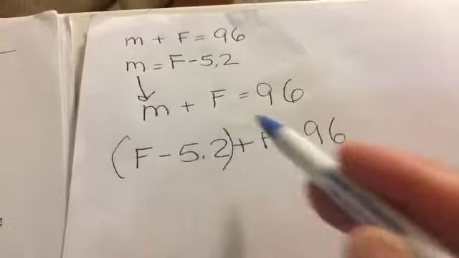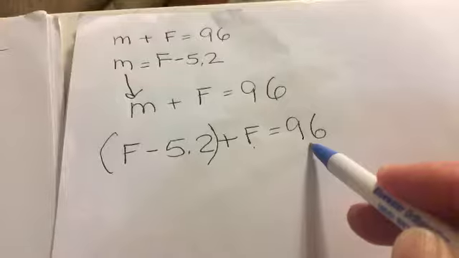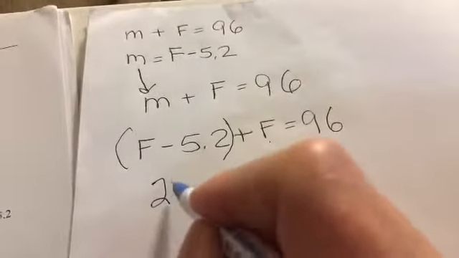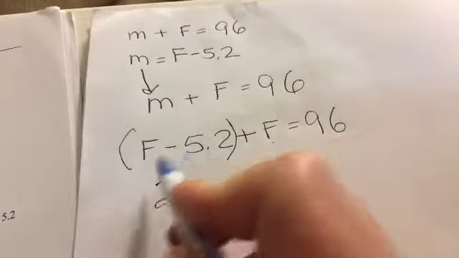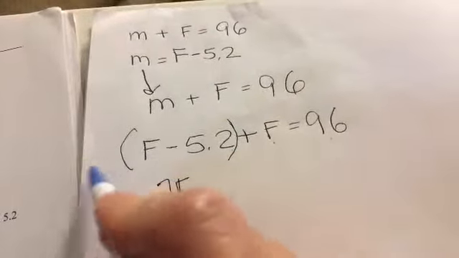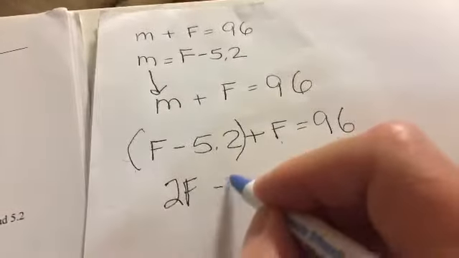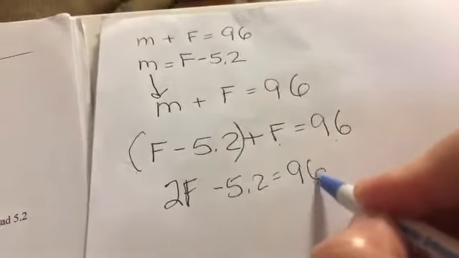And then I'm going to add the plus Facebook to get the 96 billion total. Now I have 2F because this parenthesis does not need to be here anymore. There's nothing over here for me to distribute. Twice Facebook, take away 5.2 is 96.